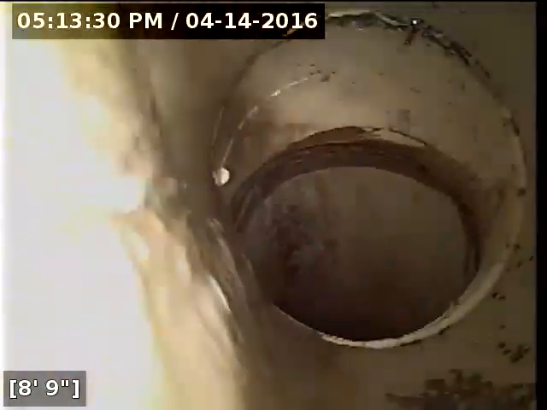I'm going to go ahead and reel the camera all the way back out of the line. I do recommend a rescope after any repair work is done to ensure that the repair was done properly and that the line functions through that repair.